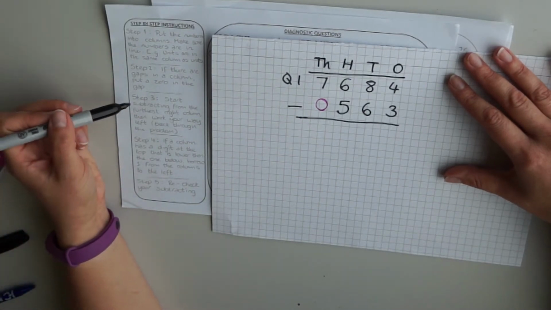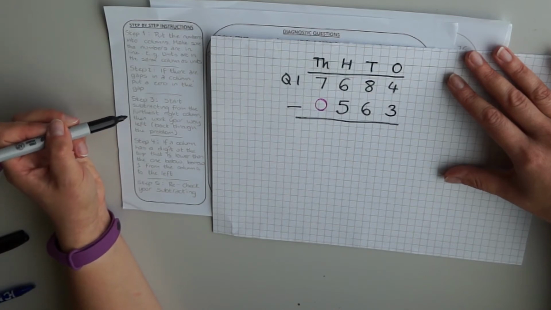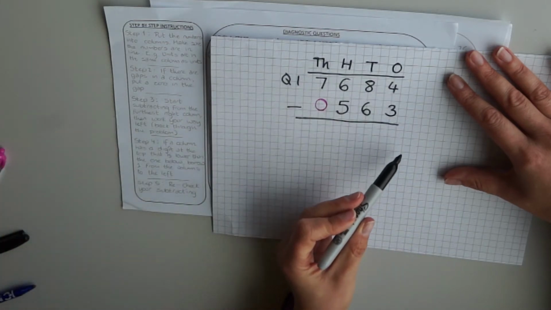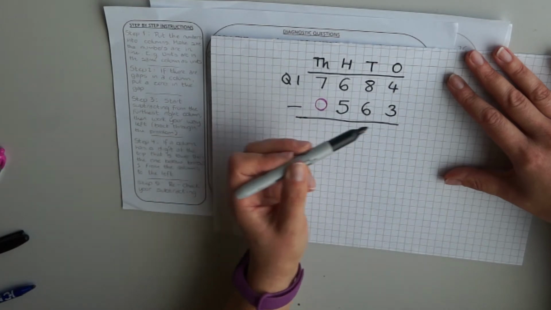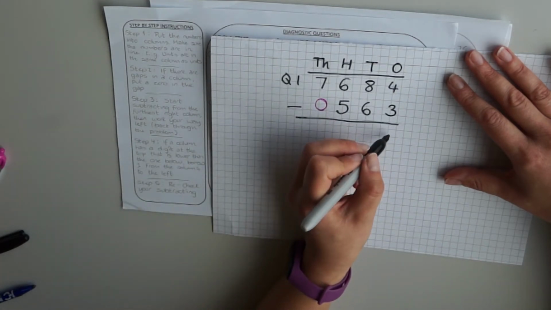Now I'm looking at step 3. I'm going to start subtracting from the furthest right column and work my way left through the problem. So I'm going to start on the ones column and do 4 subtract 3. I know that 4 subtract 3 leaves me with 1.